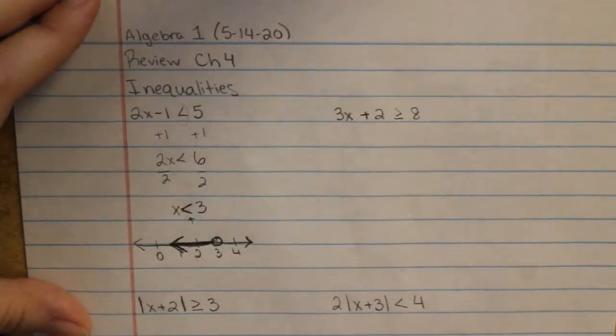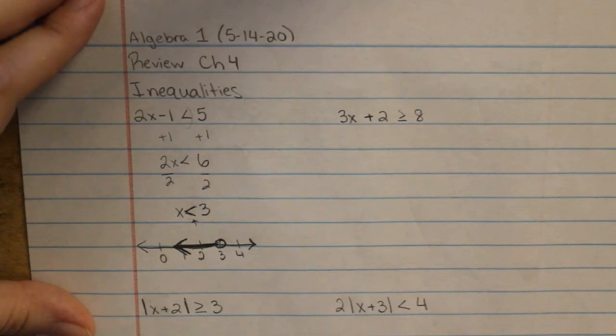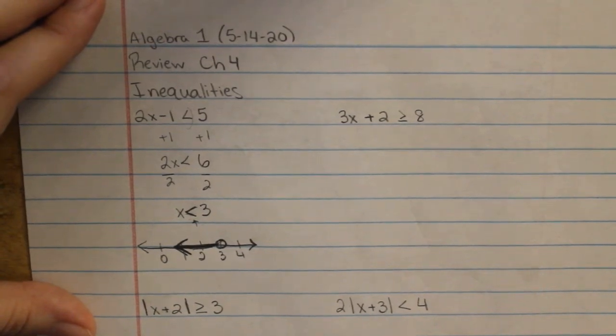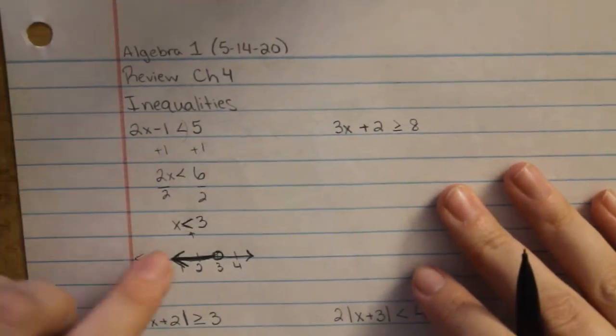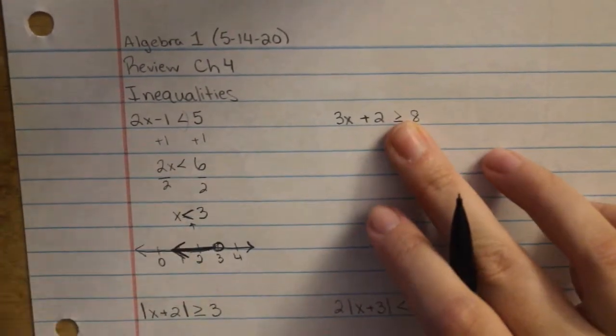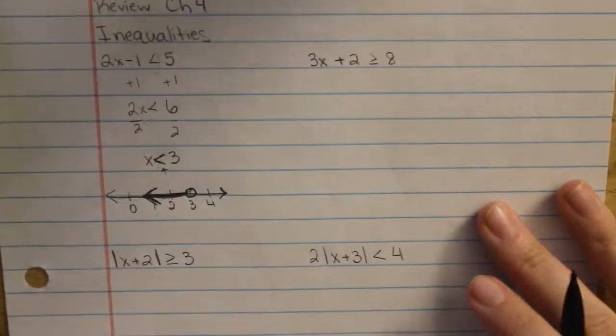Yours would be a lot easier. When you get inequalities, it's going to be matching, so don't worry too much about those. Just make sure that you're focusing on some of the basics here, like open circles, closed circles, and things like that. Okay, moving on to the next one.